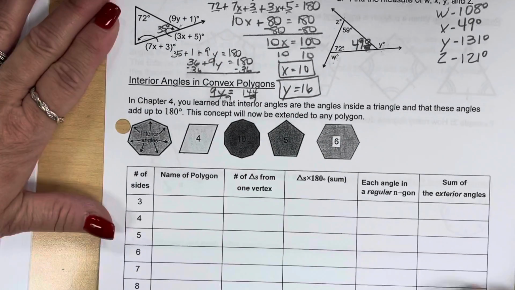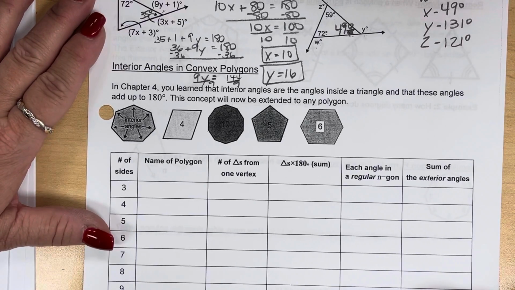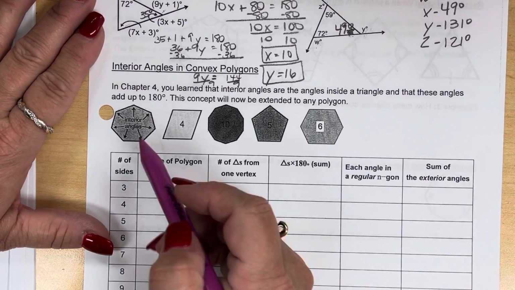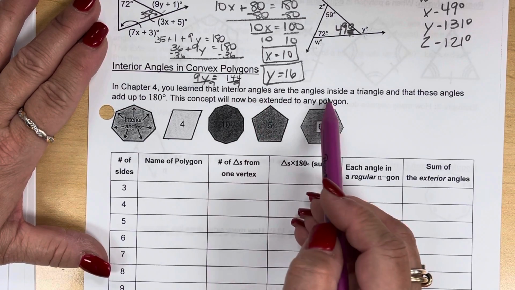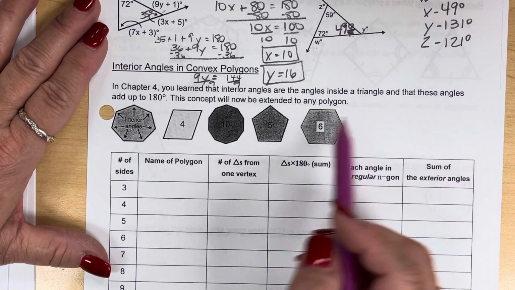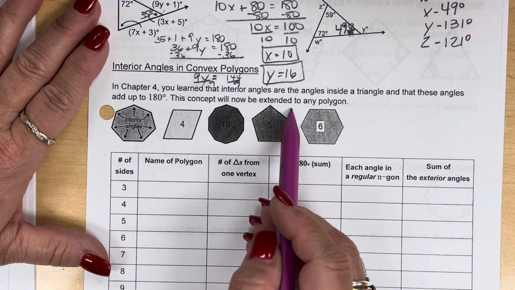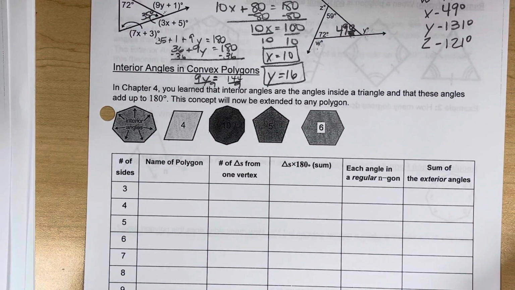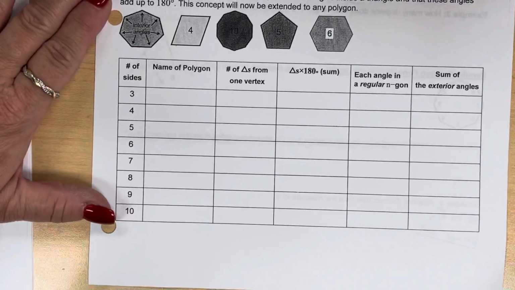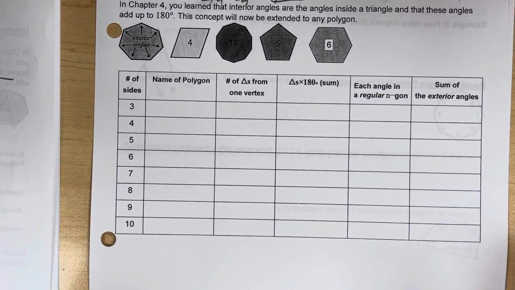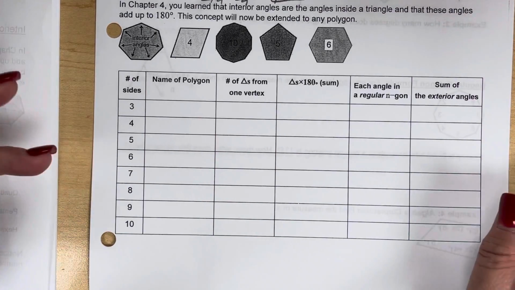Okay, now we're going to talk about polygons. That's a big part of what Chapter 7 is about. Okay, and then it says here that in Chapter 4, you learned that interior angles are the angles inside a triangle, and that these angles add up to 180 degrees. This concept will now be extended to any polygon. So what we're going to do here is fill out this chart. You'll refer to this chart several times. That's a good reason why it's in the first part of Chapter 7.